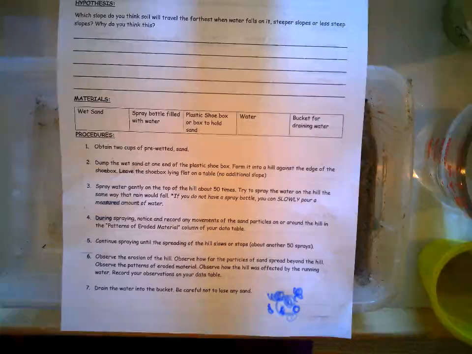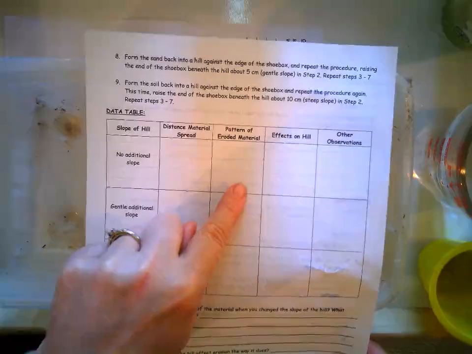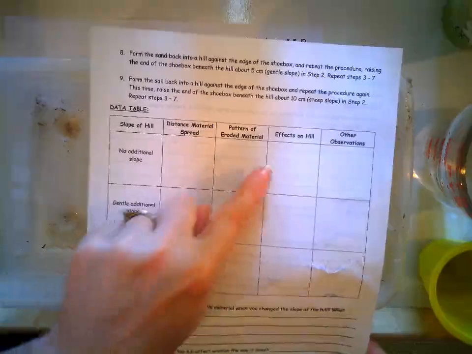Number 4, during spraying, notice and record any movement of the sand particles on or around the hill in the patterns of eroded material column on your data table. Okay, so pay attention to what your hill looks like right now before you've done anything. And then I'm going to wait until my minute's up, but I'm going to draw what I noticed happened, any patterns from the beginning to the end when I let it rain.